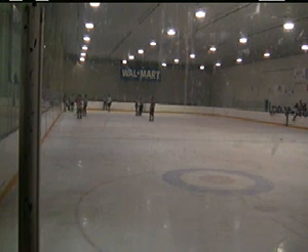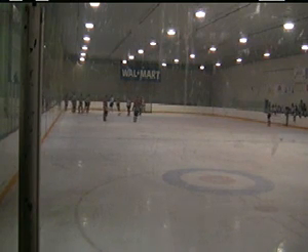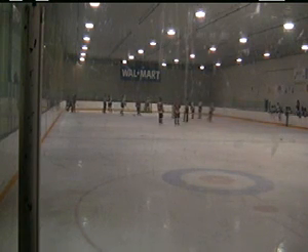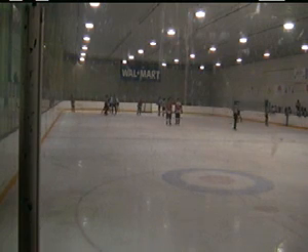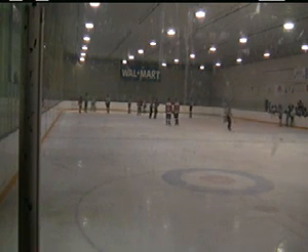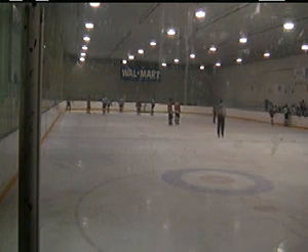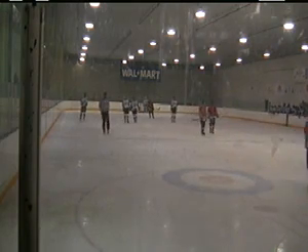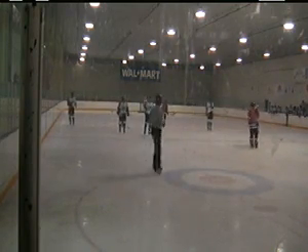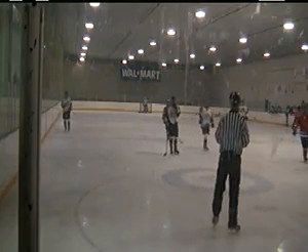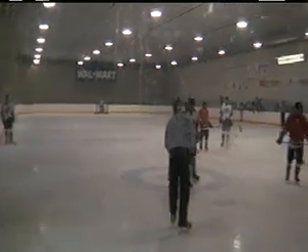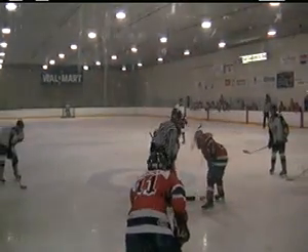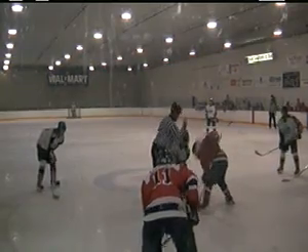And we got another whistle, a penalty on Great Falls for tripping. So we got a 2-minute minor. Yellowstone Quake on the power play. We've got a face-off in Yellowstone's offensive end. And we've got a 2-minute minor against Great Falls.